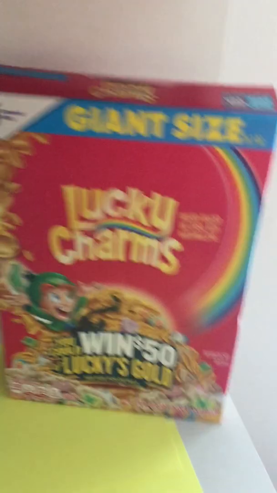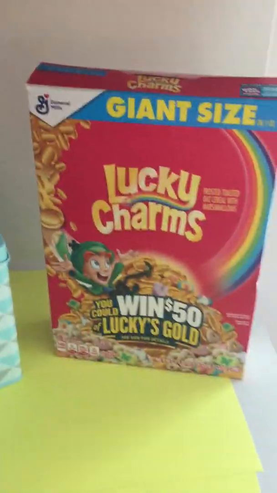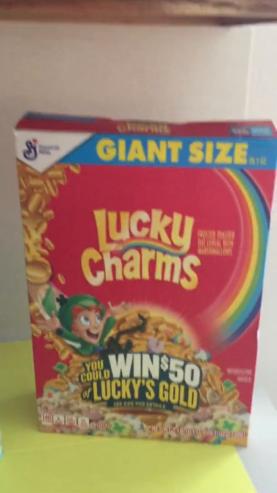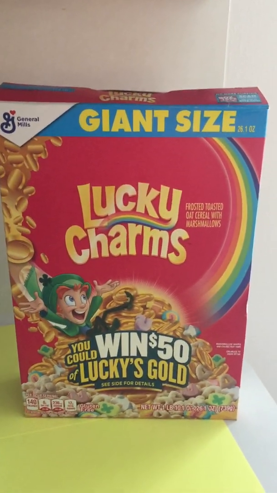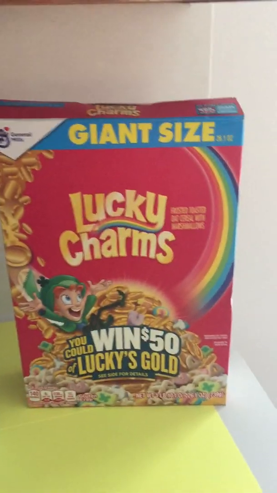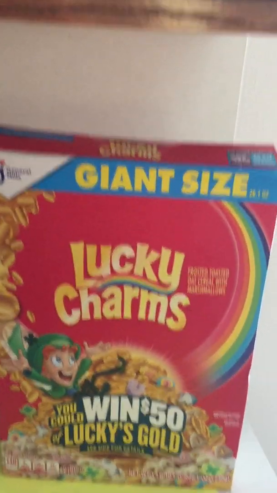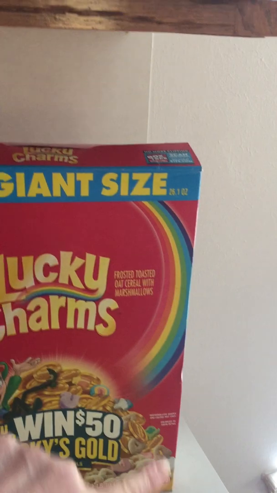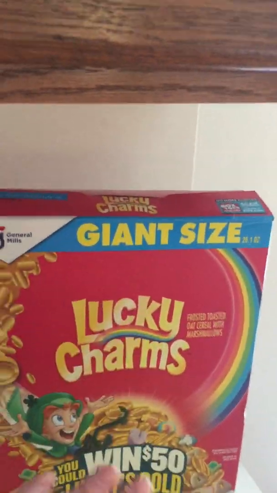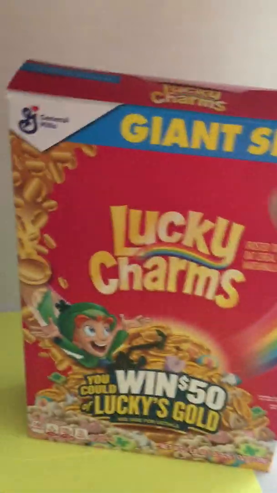And of course, from St. Patrick's Day math, I've got a Lucky Charms box. Can you guess what 3D shape the Lucky Charms box is? The front of the box is going to give you a clue. You're right. It's a rectangular prism because look at this face. This face is a rectangle.